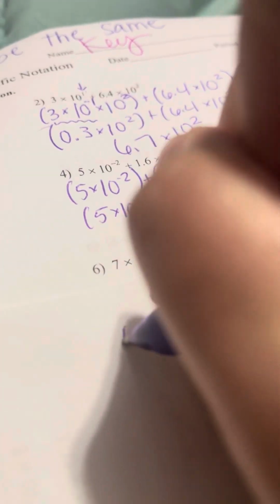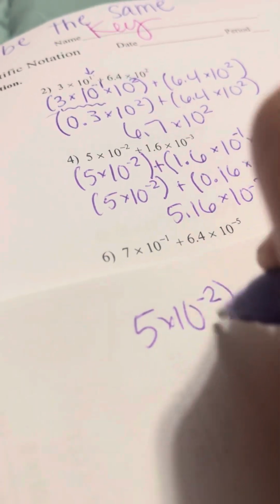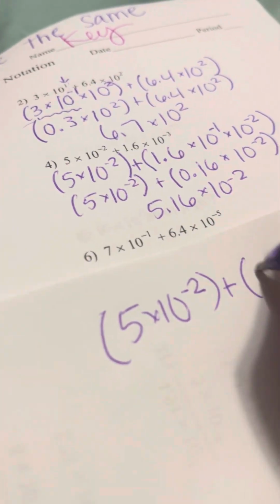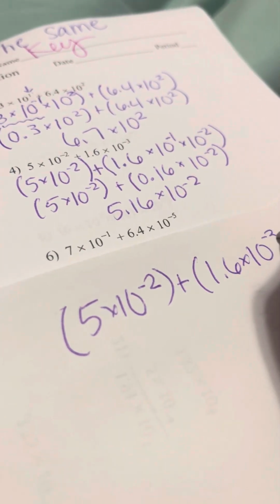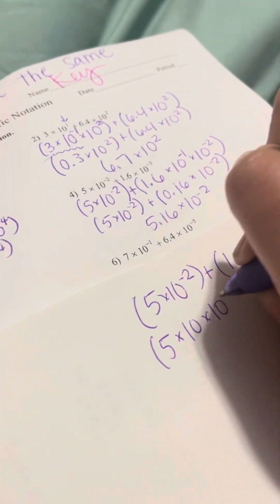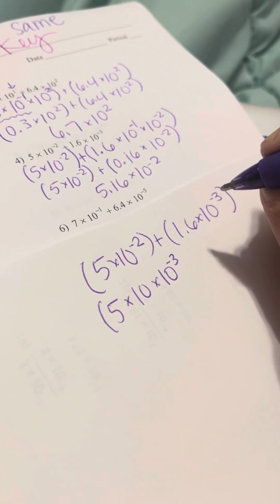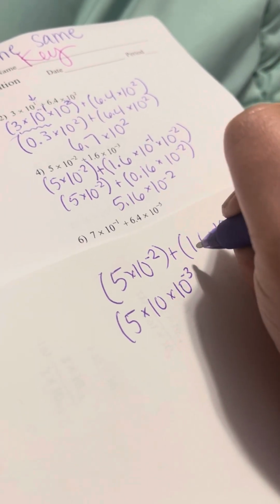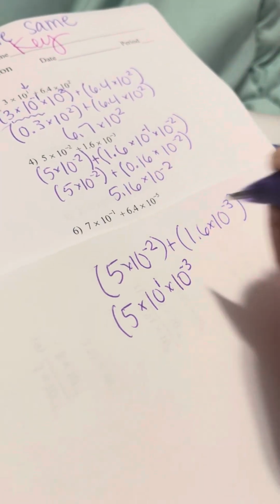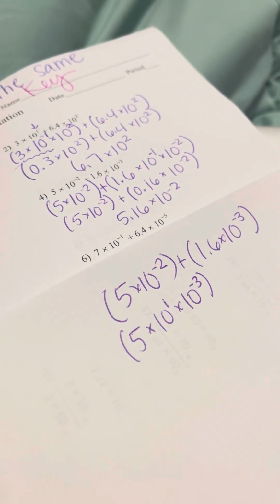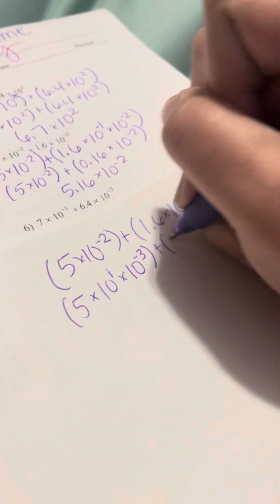Let me show you what would have happened if I would have changed the other number, because I want y'all to see the difference. So we have 5 times 10 to the -2 plus 1.6 times 10 to the -3. I'm going to make both of them -3. So 5 times 10 times 10. One of them's going to be -3. I know that -3 plus 1 gives me a -2. So that's going to be the other power. And we're going to copy down the rest.